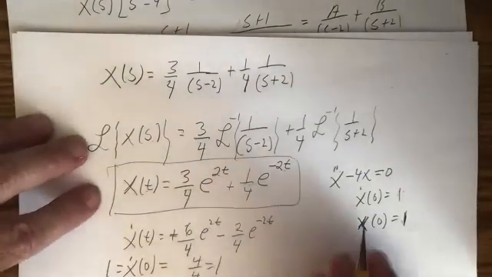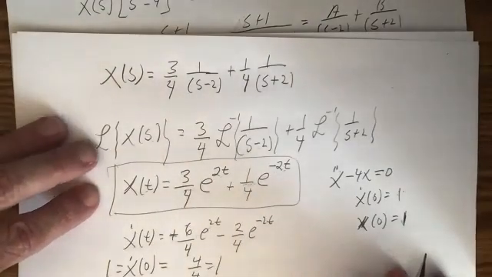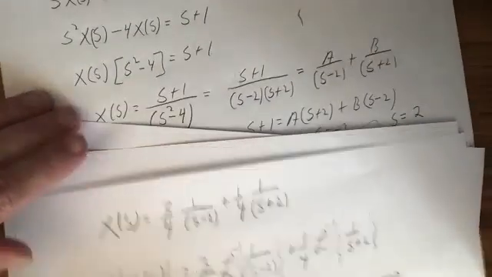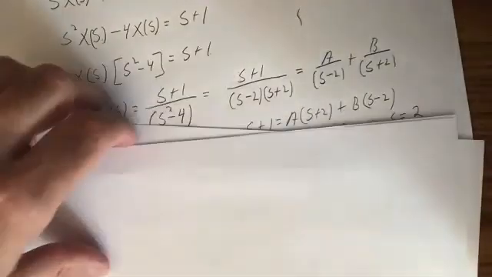And if we take, well, also, the initial conditions checked out. And if you remember, let me do it over here.